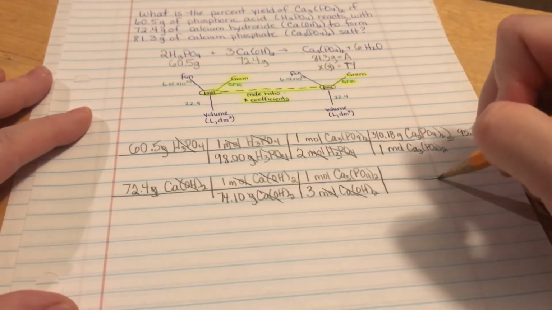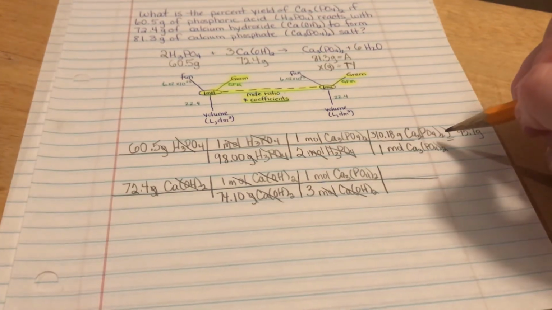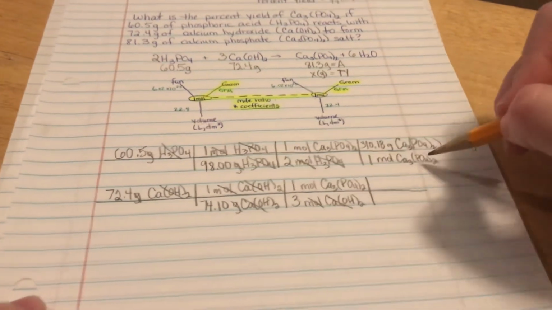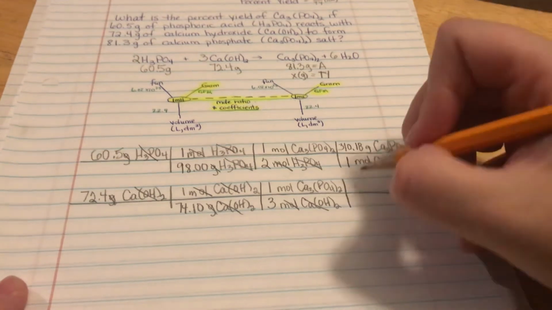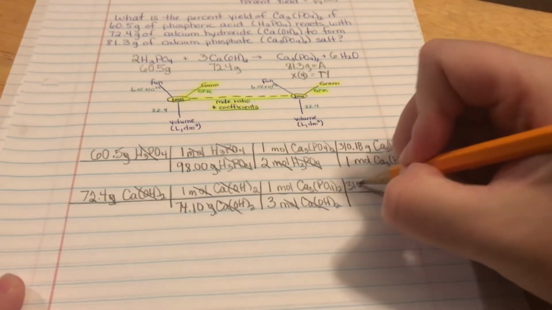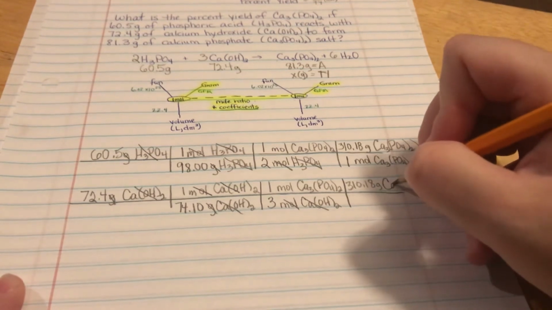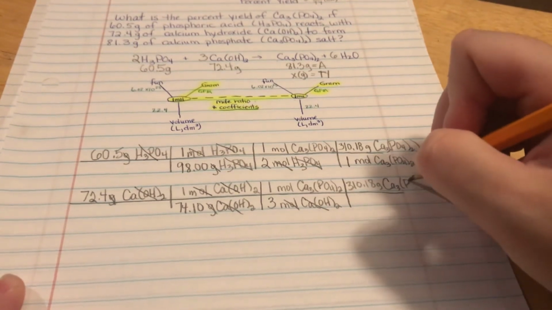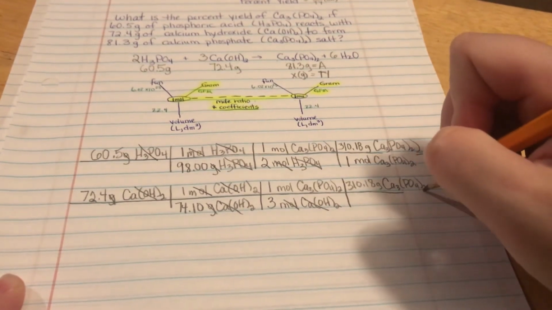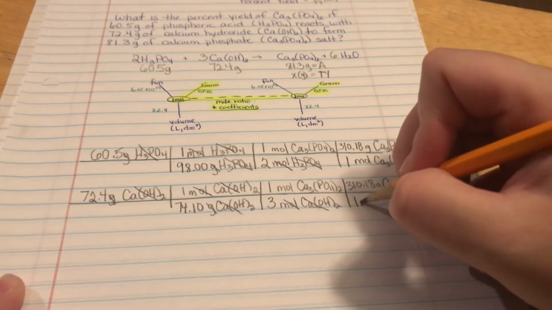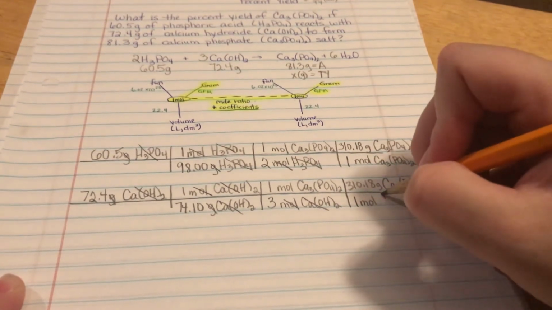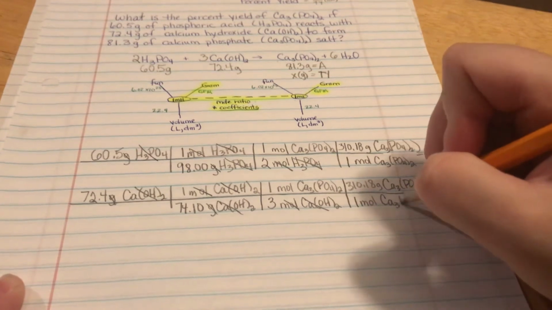Our last box, since we're going to the same ending location, is the same as the one we've used before. The 310.18 grams of calcium phosphate on top. And we have the 1 mole of calcium phosphate on the bottom.